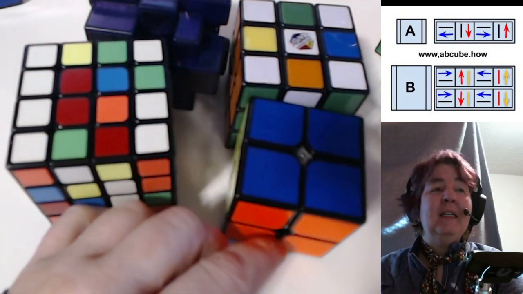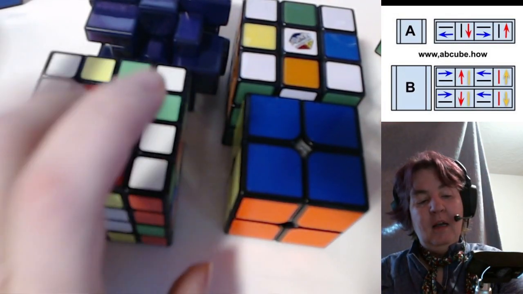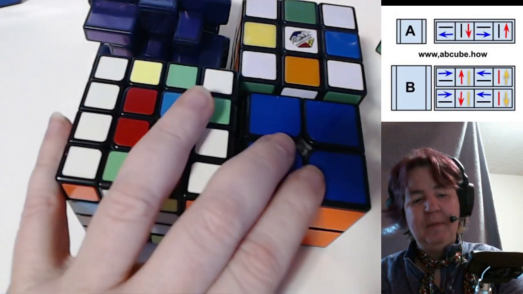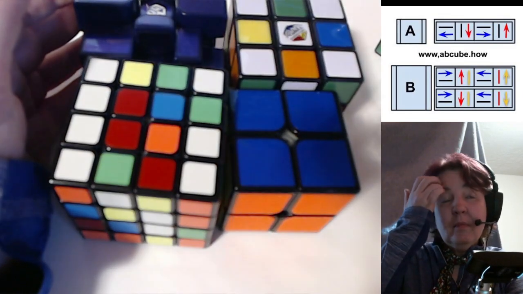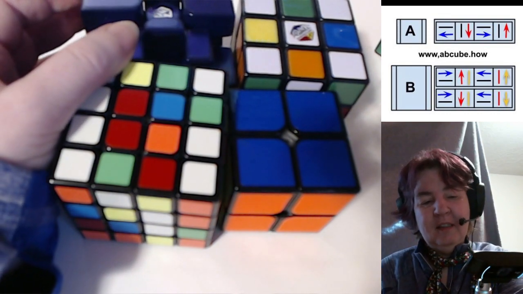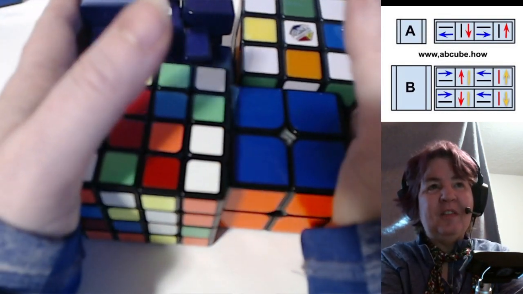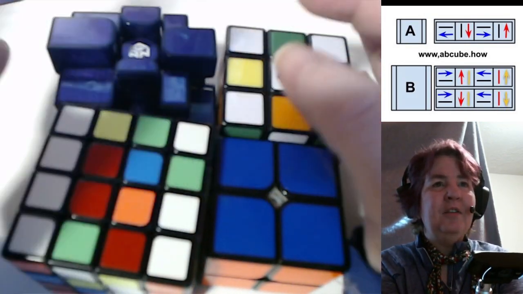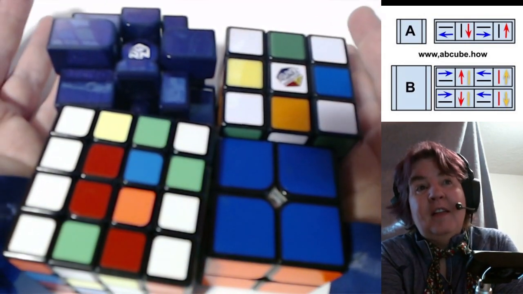My best time is a minute and 21 seconds for the 3x3. I've only just started timing myself, because when I learned, speed solving wasn't the goal. The goal was what kind of pretty patterns you can make if you can solve it. If you could just solve it, then you were already a genius.